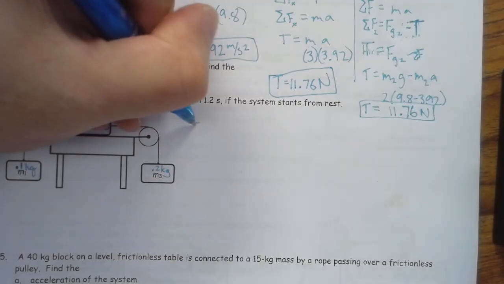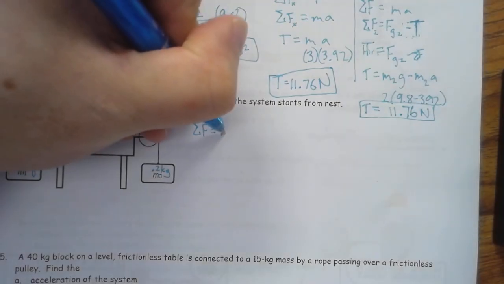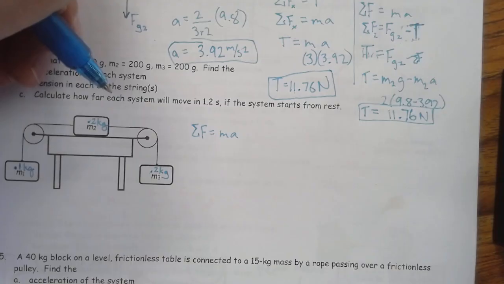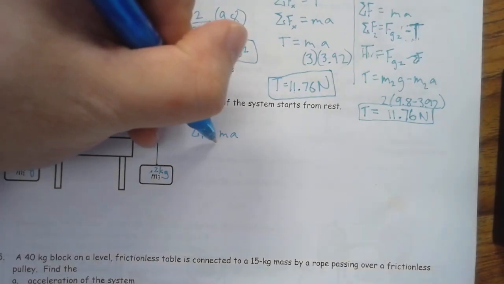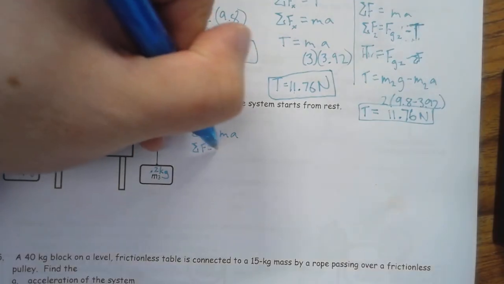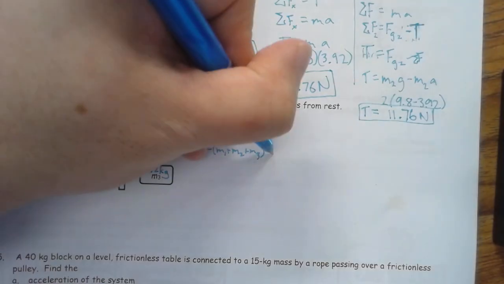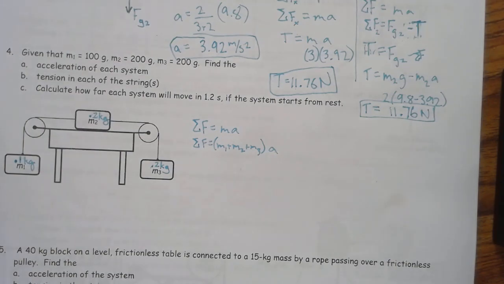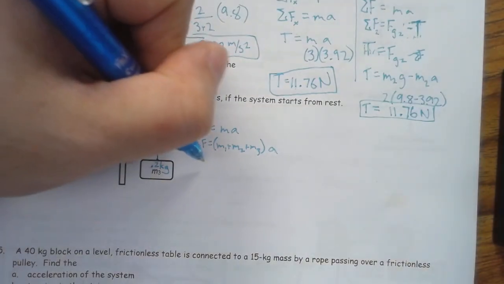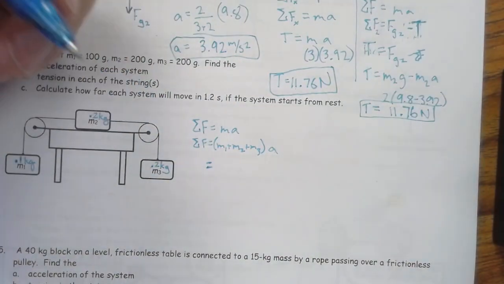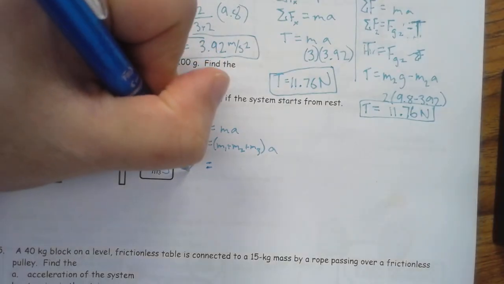What's my net force equation? MA? Cool. Just so you know, the net force is going to be equal to M1 plus M2 plus M3 times the acceleration. All 3 boxes are going to move, right? That's all we're saying: that this net force will end up moving all 3 masses, that they're tied together. What else is the net force equal to?